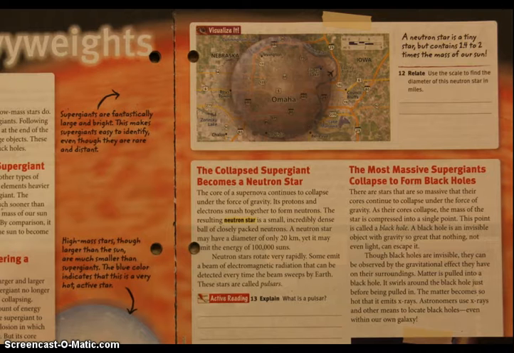A neutron star may have a diameter of only about 20 kilometers, yet it may emit the energy of 100,000 suns. Neutron stars rotate very rapidly. Some emit a beam of electromagnetic radiation that can be detected every time the beam sweeps by Earth. These stars are called pulsars. A lot of times those are radio waves that are being sent out as the neutron star spins rapidly. So that is a neutron star.